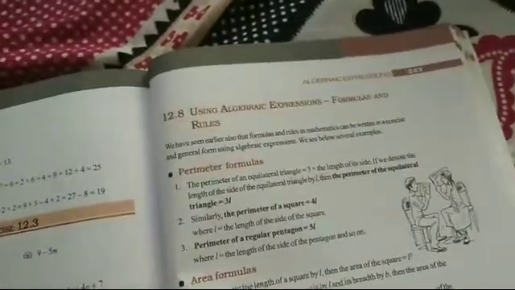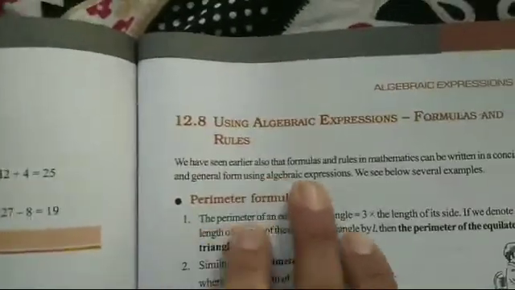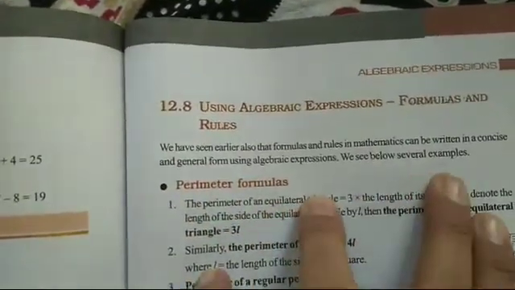Going to discuss, as you know, chapter number 12, which is continuing algebraic expression. So today our topic will be using algebraic expression formulas and rules. We have seen earlier also that the formulas and the rules in mathematics can be written in a concise and general form using algebraic expression. We see below several examples.